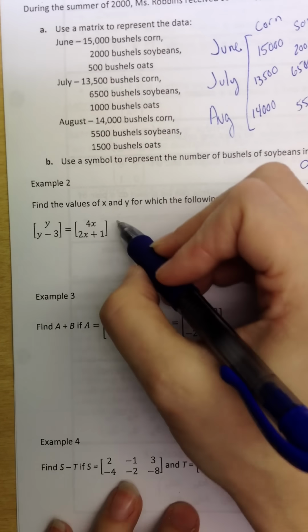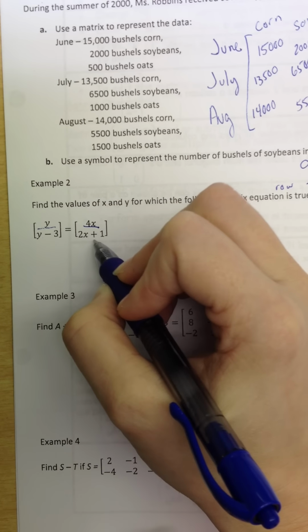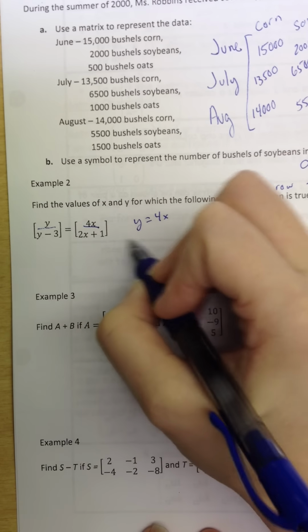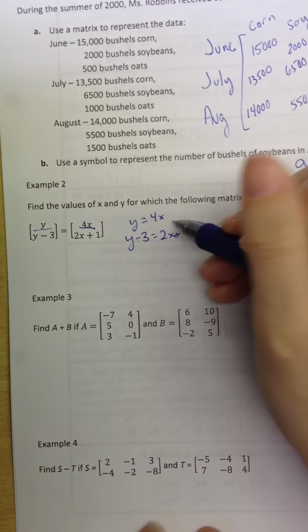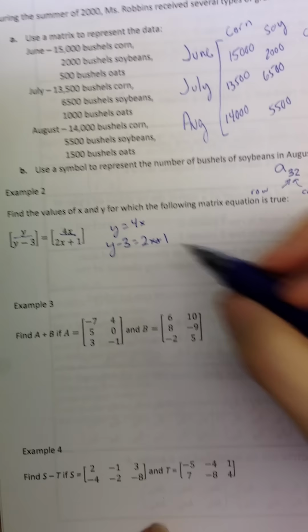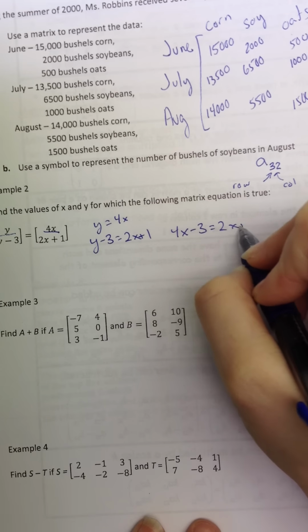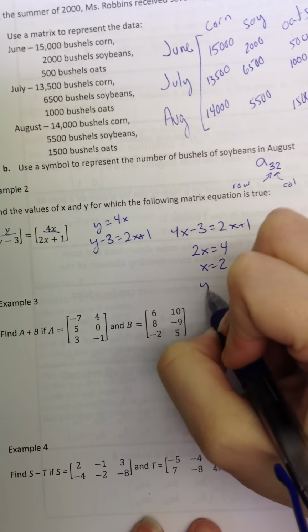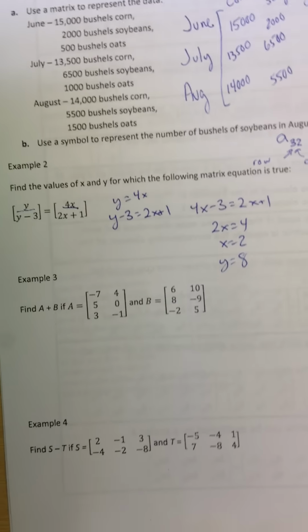Matrix equation. Two matrices are equal if they're the same size. These are both 2 by 1 matrices, and the things in the same place are equal. So if they're telling you these two matrices are equal, it means that you have 2 equations, just like that. Solve by substituting. 2x equals 4, x equals 2, y equals 8. Of course you should check it, but that's basically all it means.